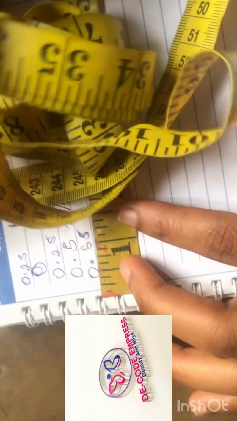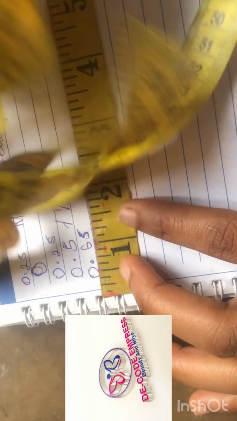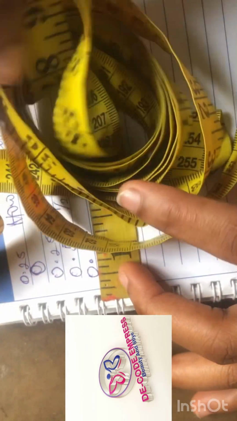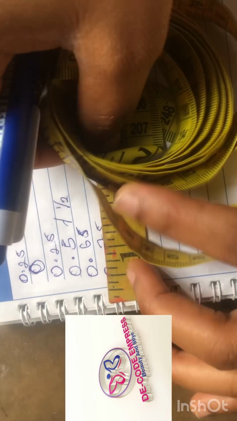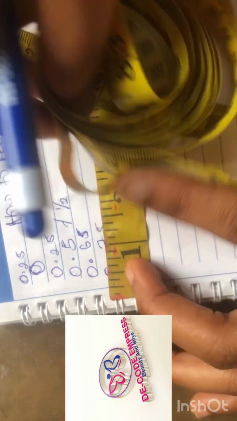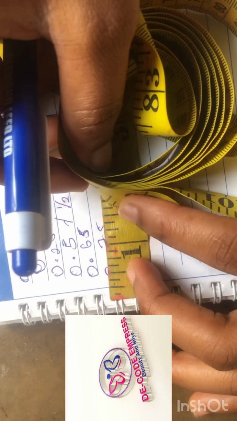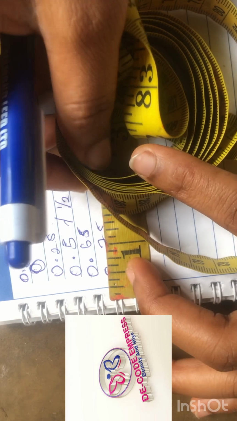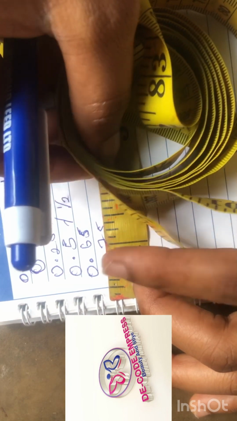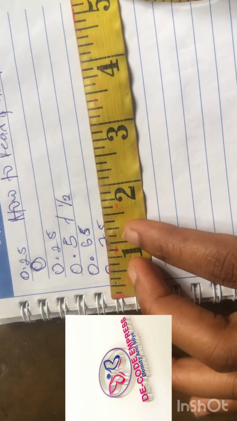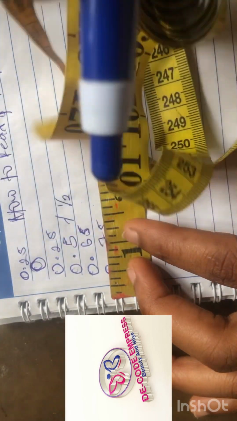Measuring tape, of course, in fashion designing we all know that we need measuring tape. Of course, this is like the important tool. For me, measuring tape is even as important as the sewing machine, if not more. Because why? You can use your needle and thread and sew, but of course, how will you measure without your measuring tape? So this is the most important tool.